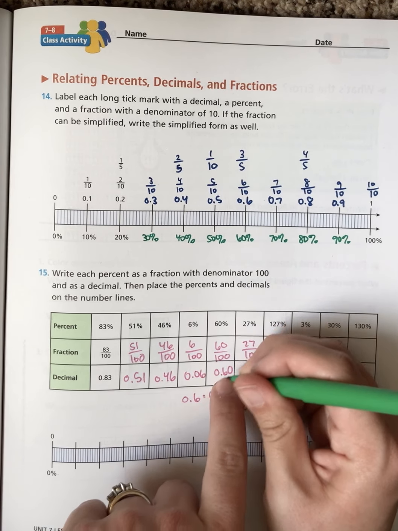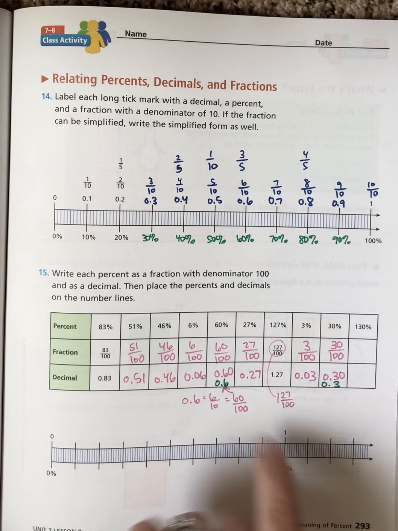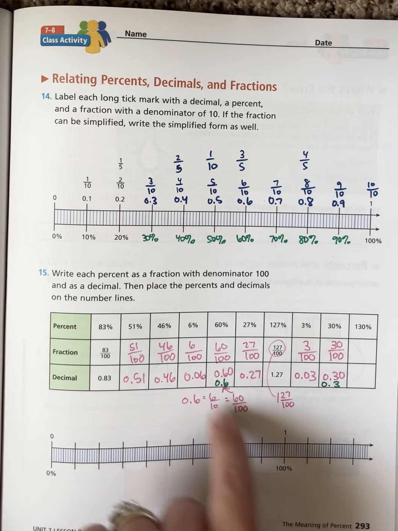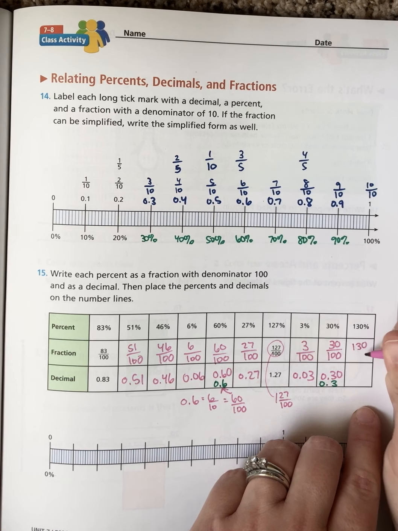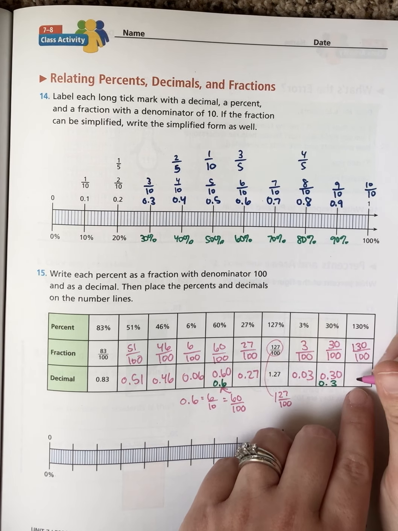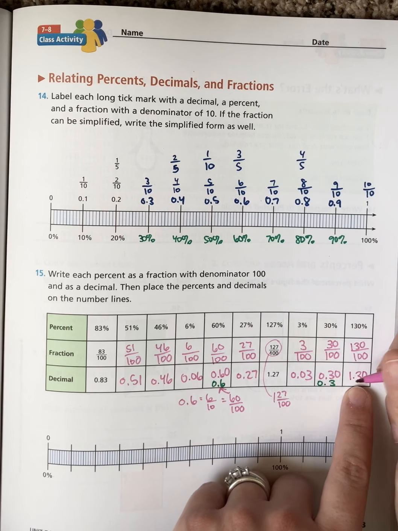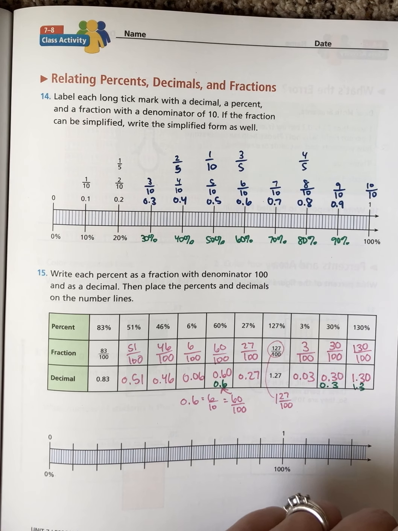Just like 0.60, another way you could have written that is 0.6. Okay, so in decimals, the 0 that comes after it doesn't matter. It's the 0 that comes before it that matters. All right, and our last one, 130%, that's 130 over 100. And the way we write that as a decimal is 1.30. Or you could write it as 1.3. That would be the same thing.